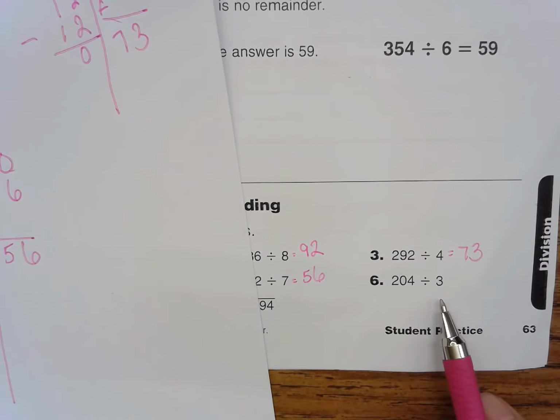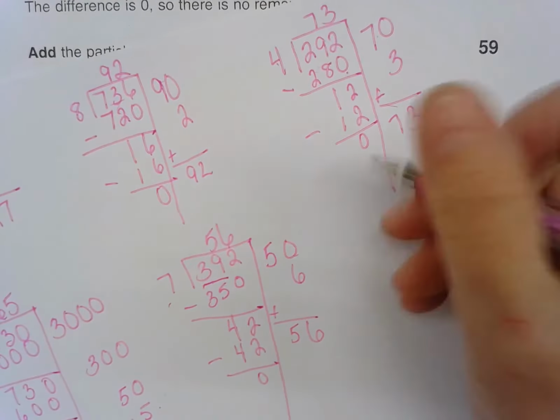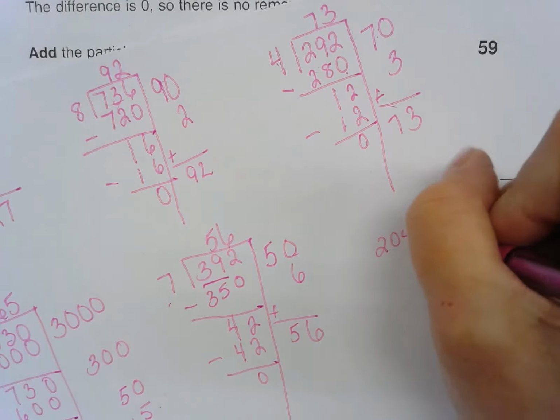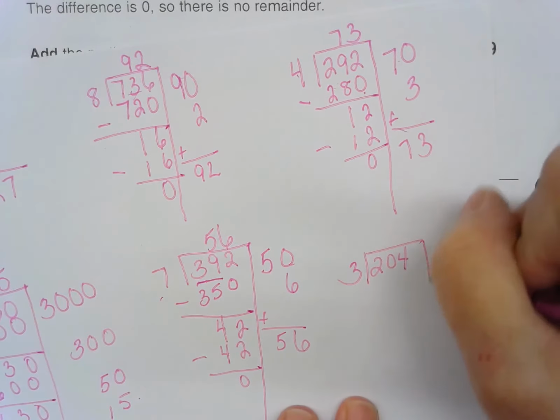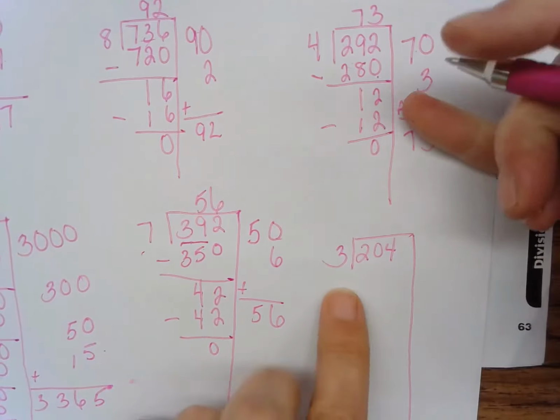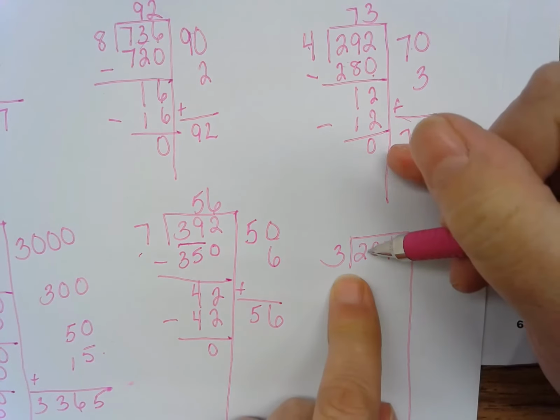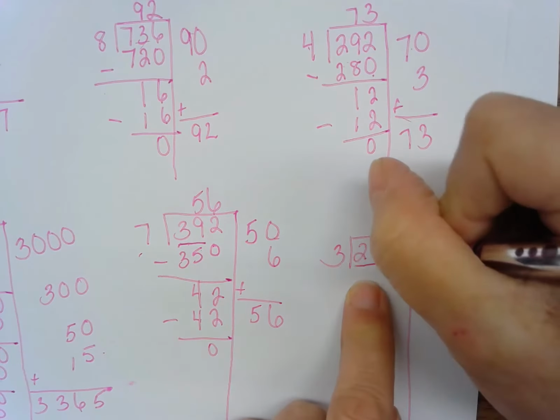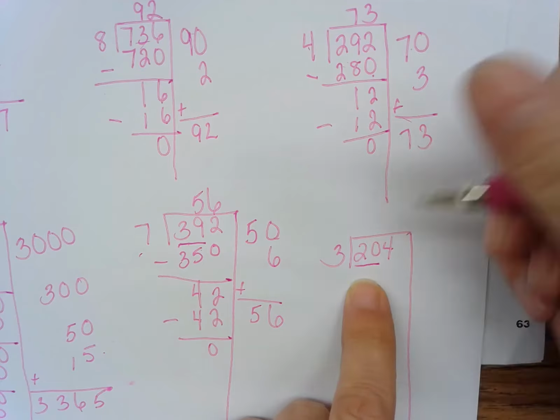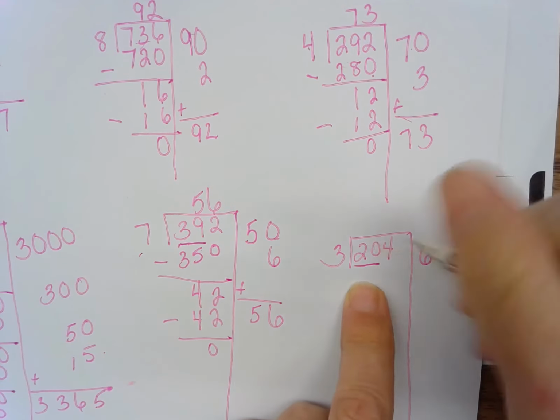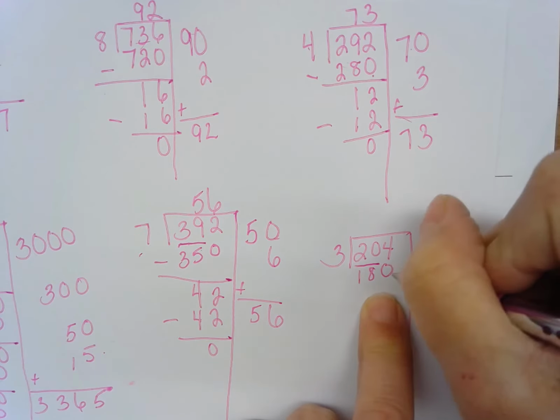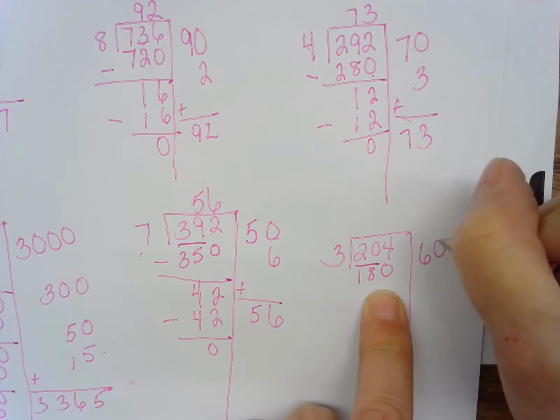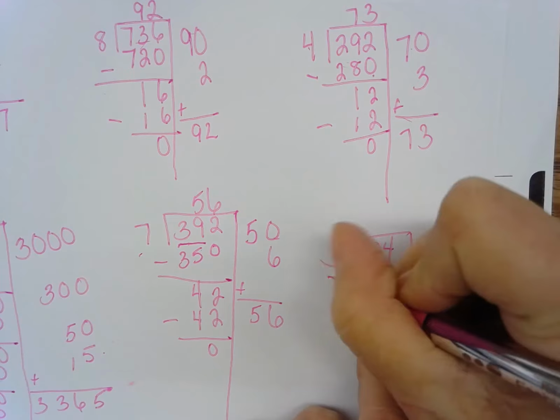Okay, 204 divided by 3. So 3 can't go into 2, but it can go into 20 6 times. 6 times 3 is 18. Then we have to add a 0 for the space. We add a 0 here. Then subtract.